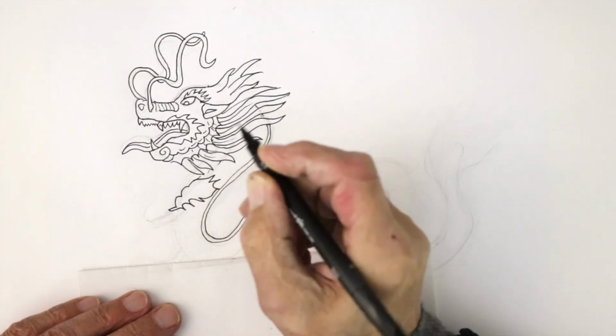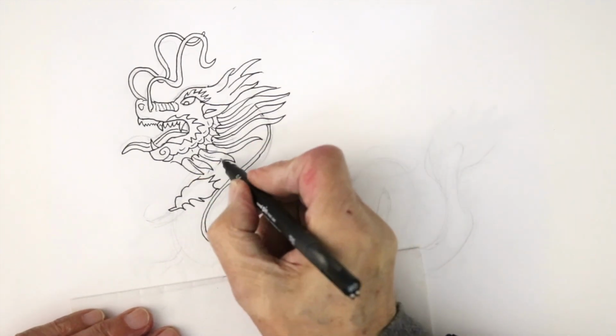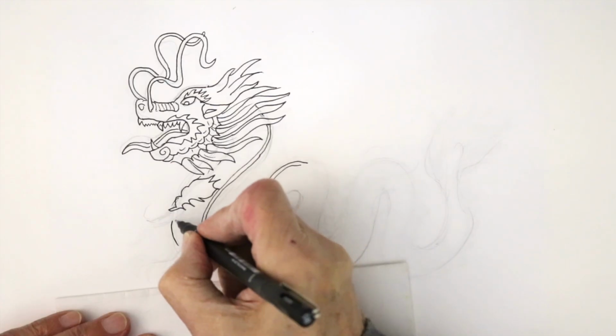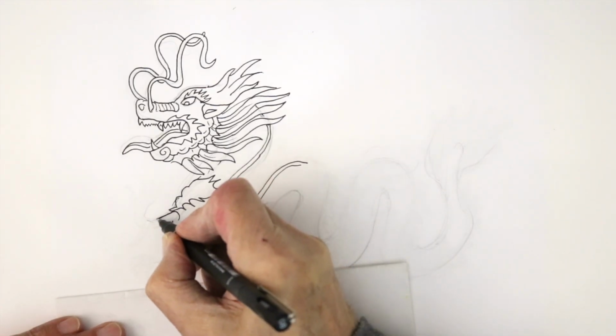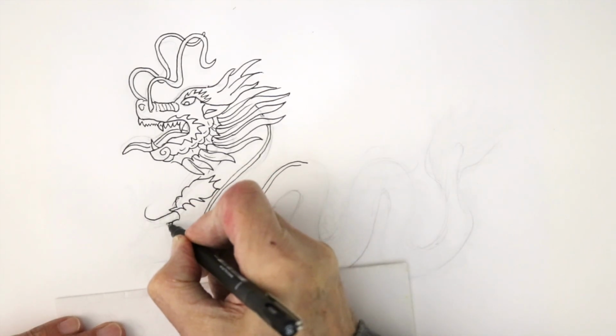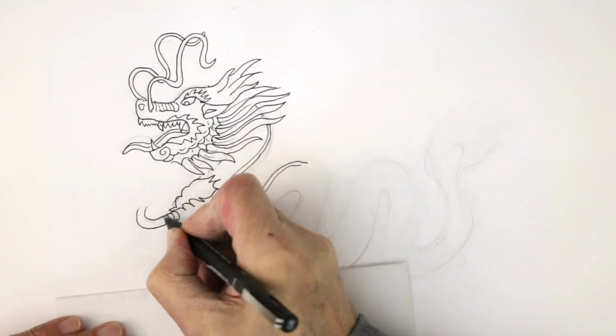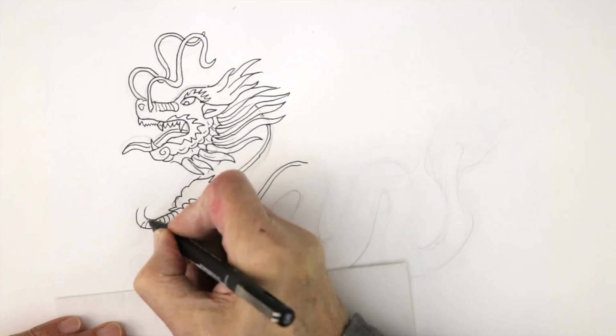You see how highly decorated these drawings are. And then the front of the dragon comes in around there. And its first front leg comes in a curve like that. Comes up. And it's quite scaly, so you draw these lines in it like that.